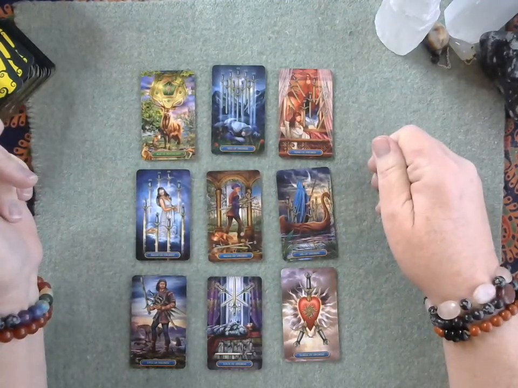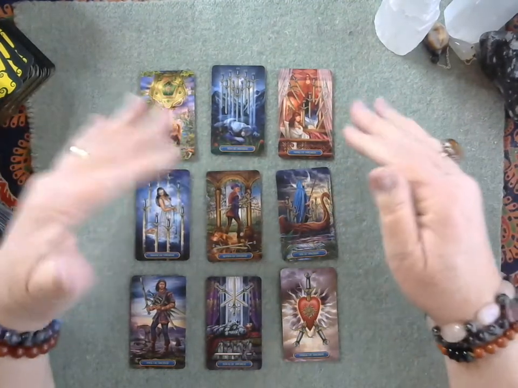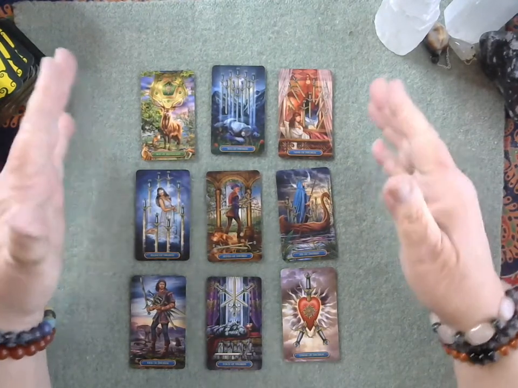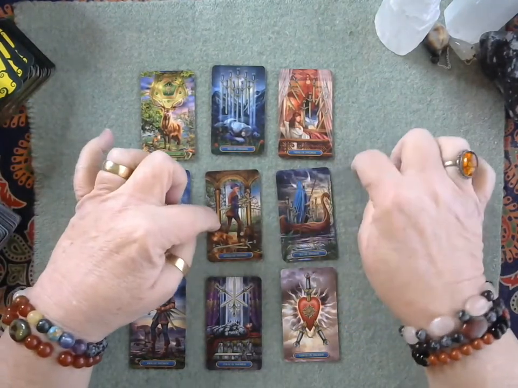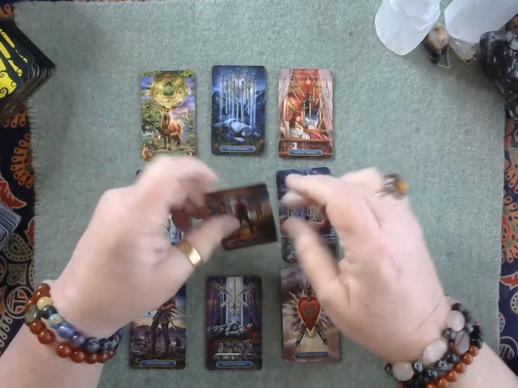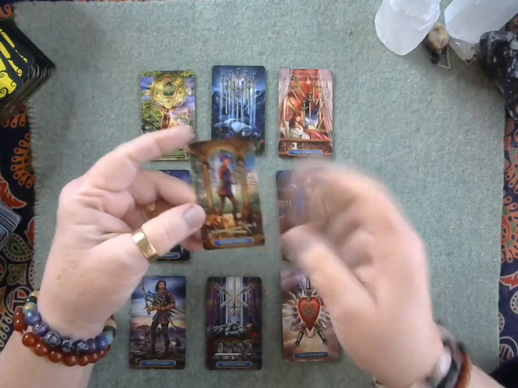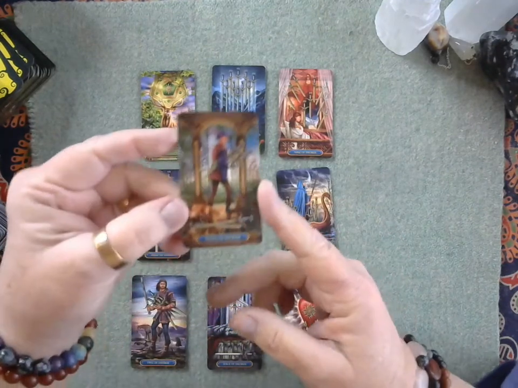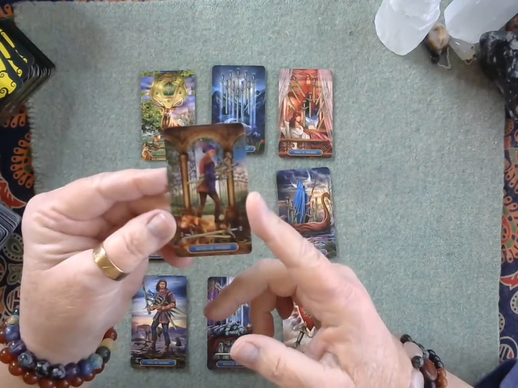Well, I normally do not assign meanings to the positions in a 9 card reading. I generally look at the center card as maybe the focal point, just to give me a starting place, and here I would say I have the 7 of Swords. I don't know if that's very clear. 7 of Swords. They're a little dark.